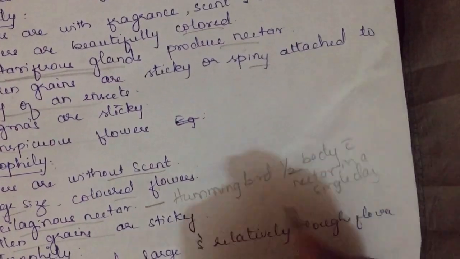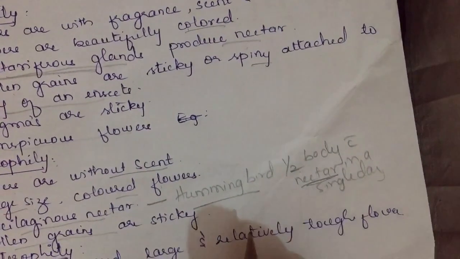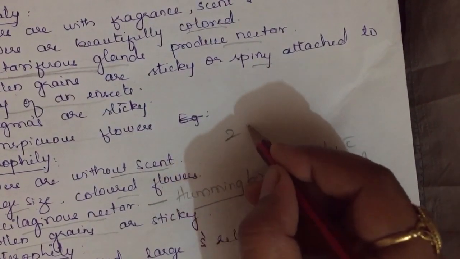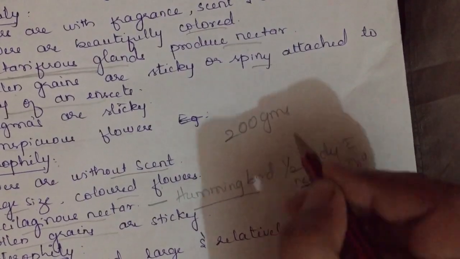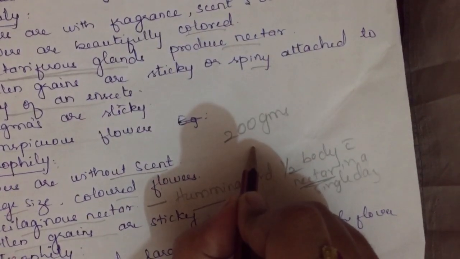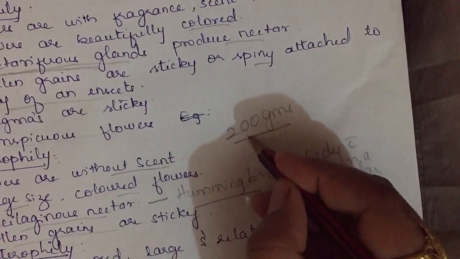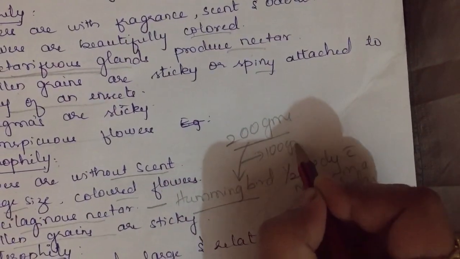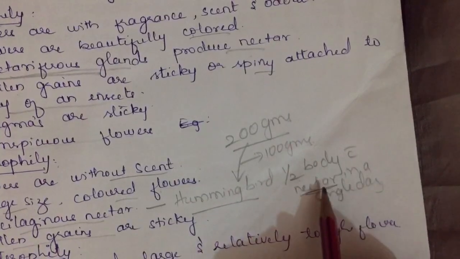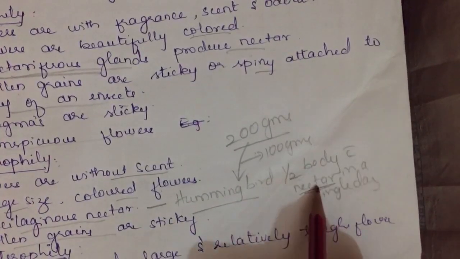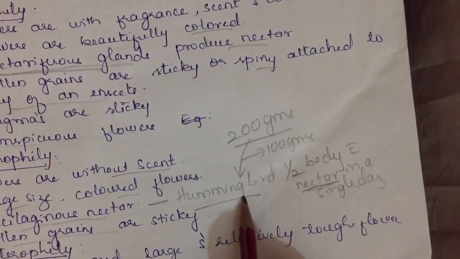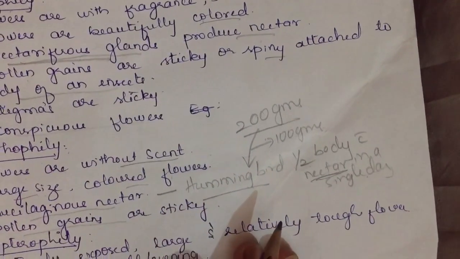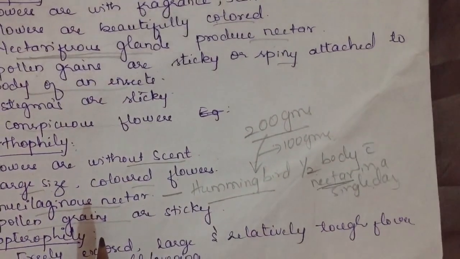If we take the body weight of the hummingbird as roughly 200 grams, generally I am saying, not exactly, it will carry 100 grams of nectar in a single day, which means so much nectar it requires, and so many flowers it has to reach to get so much nectar. This is about some Ornithophily flowers.